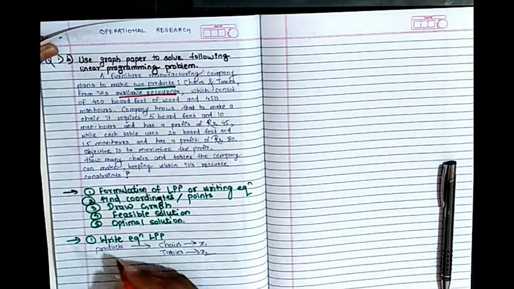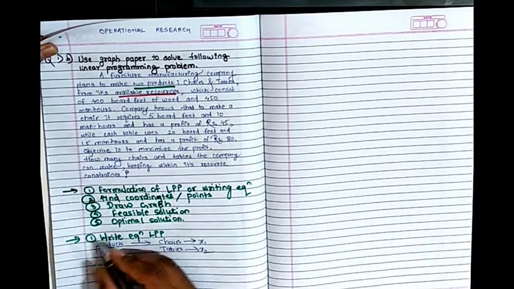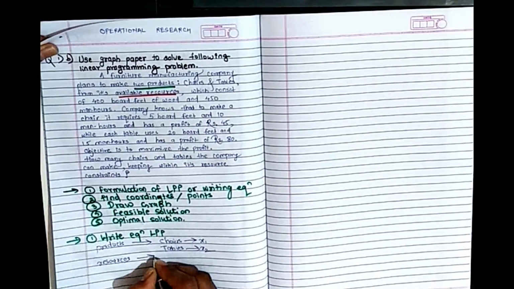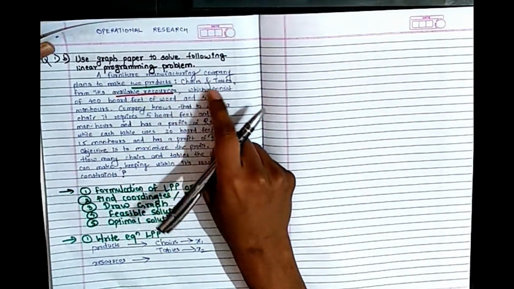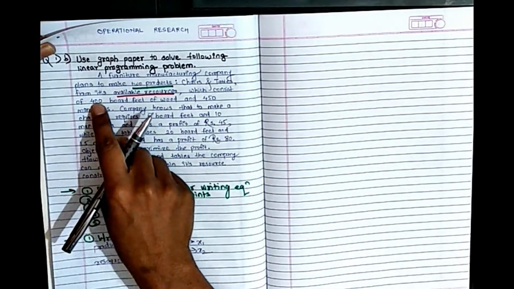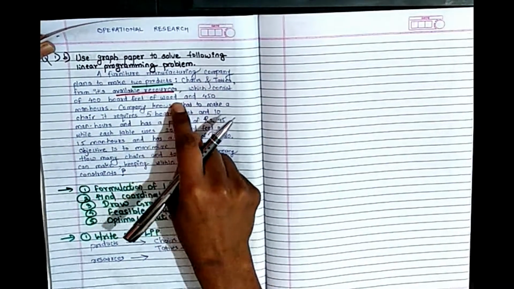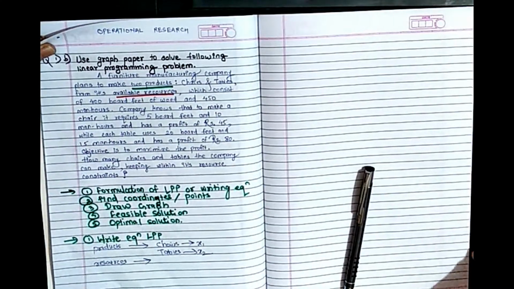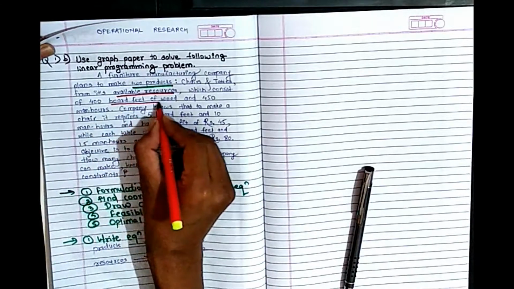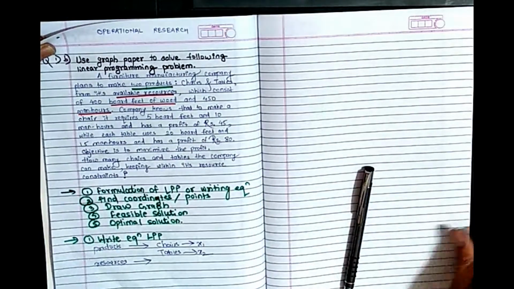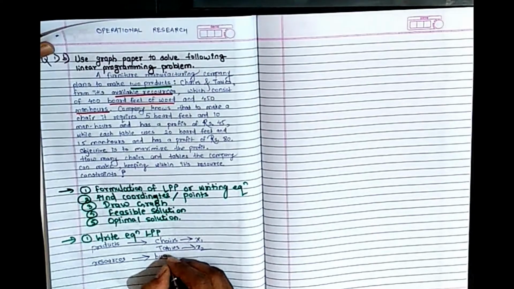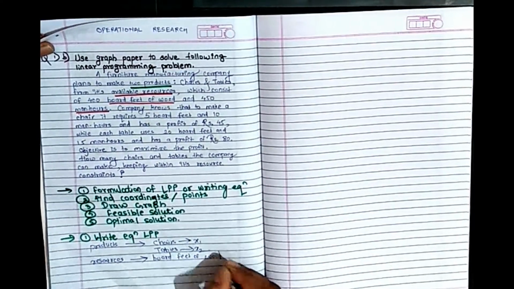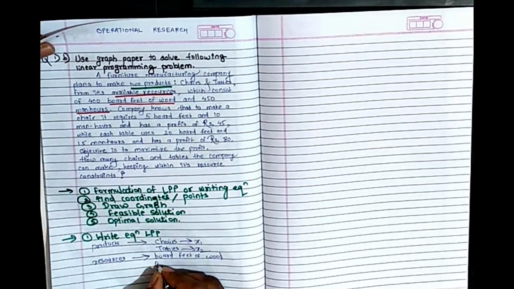now this will tell you products, then resources. How many resources we have? Which consists of 400 board feet of wood and 450 man hours. Means totally we have only 2 available resources, that is wood and man hours. So we'll write that resources, board feet of wood, and second is man hours.